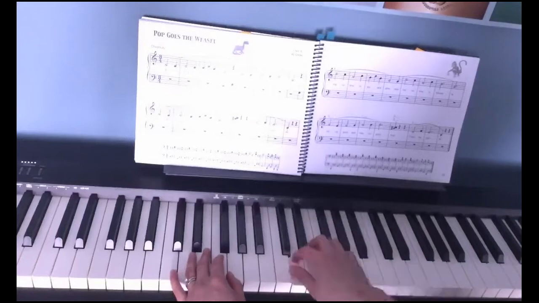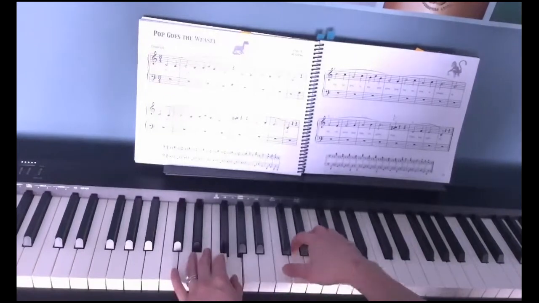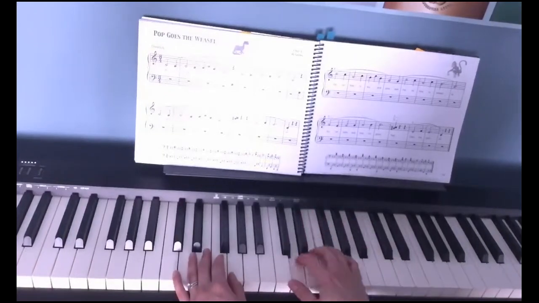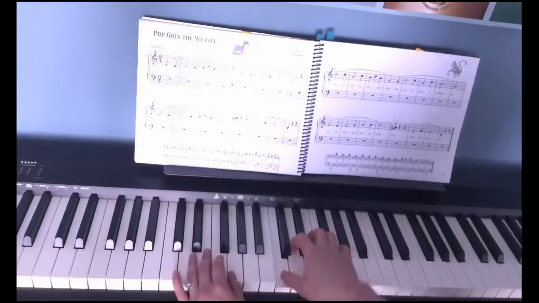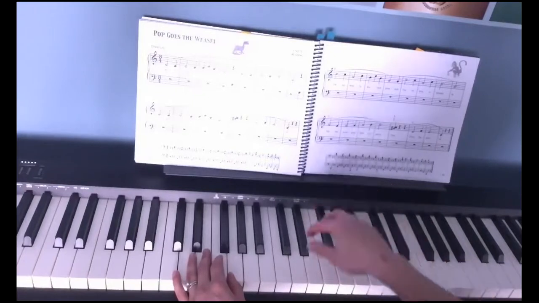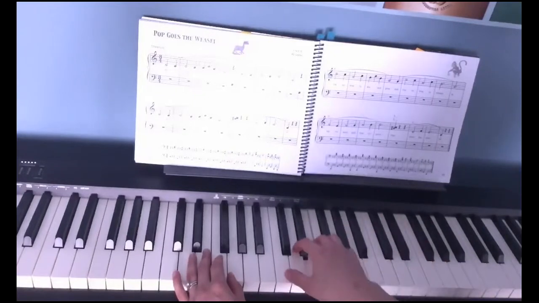Apple, apple, blueberry, pear. Apple, apple, pear. Apple, apple, blueberry, pear. Pop, apple, pear, pear.